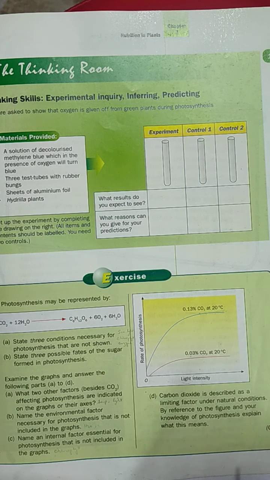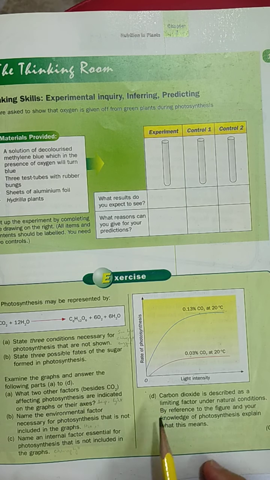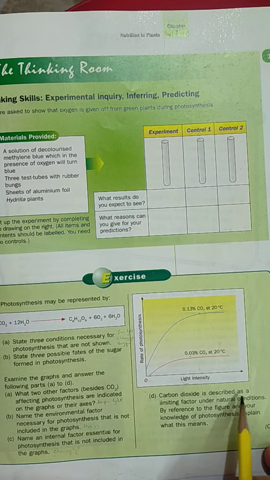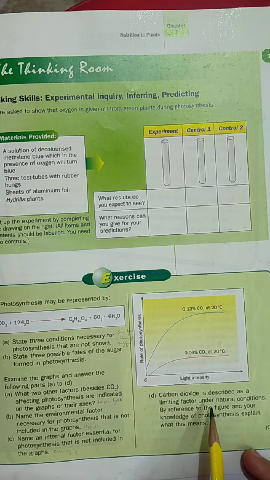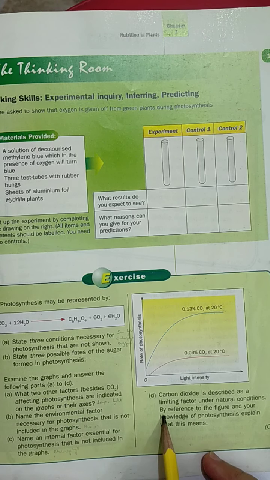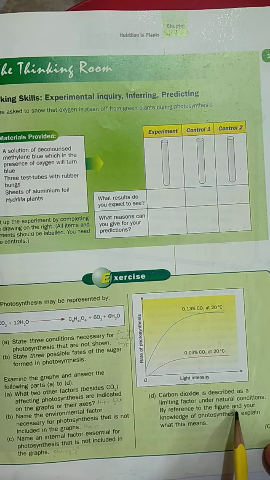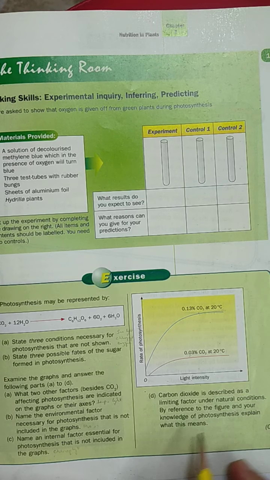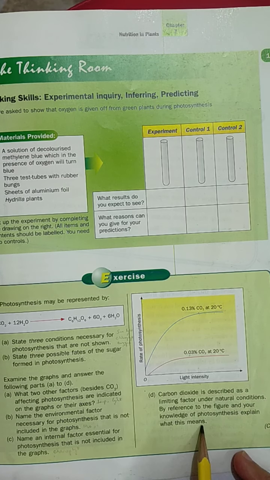Now the last question, D: carbon dioxide is described as a limiting factor under natural conditions. By reference to the figure and your knowledge of photosynthesis, explain what this means.